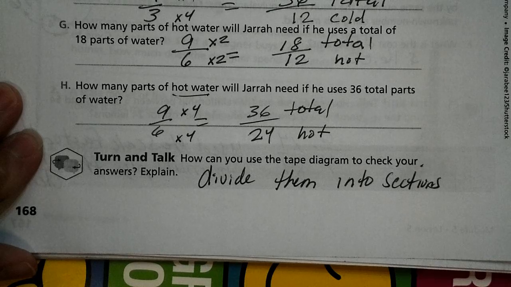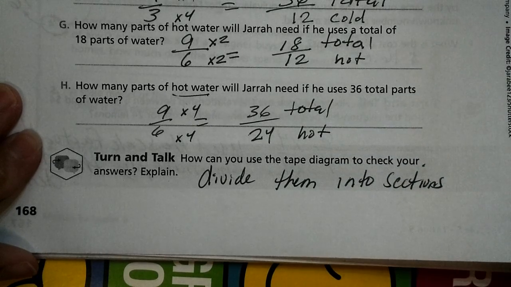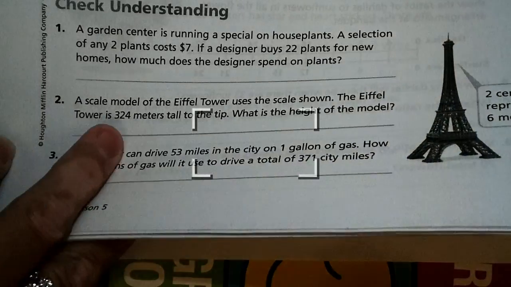Are we good? Yes. Peyton, are you good? I'm good. All right.